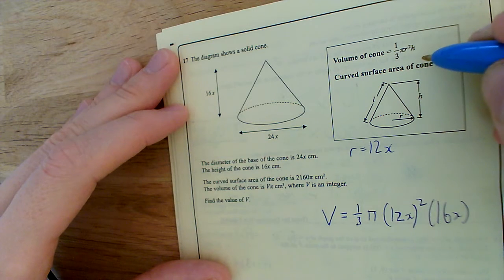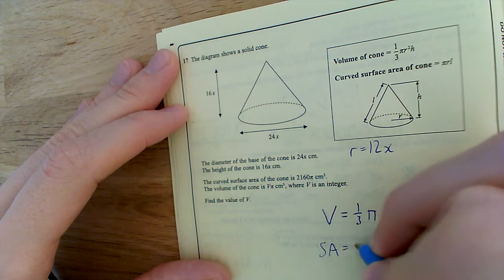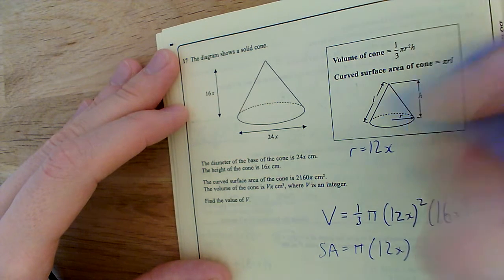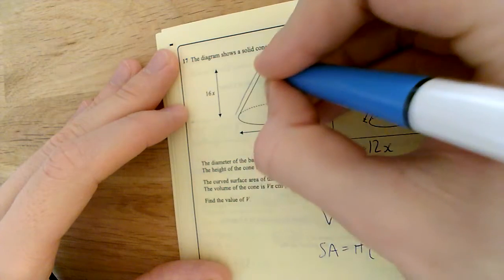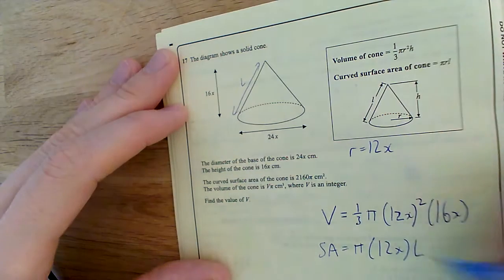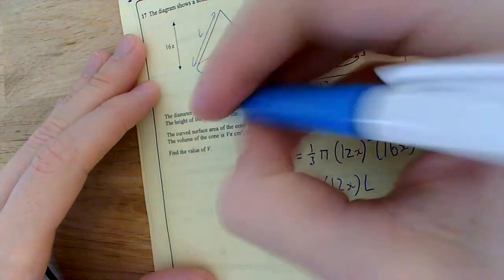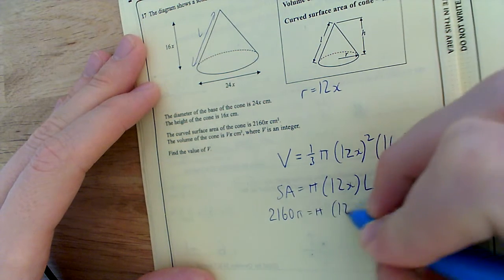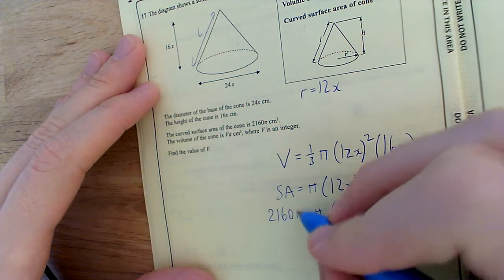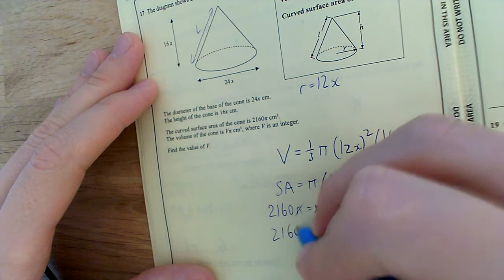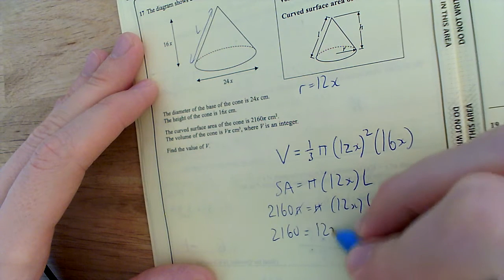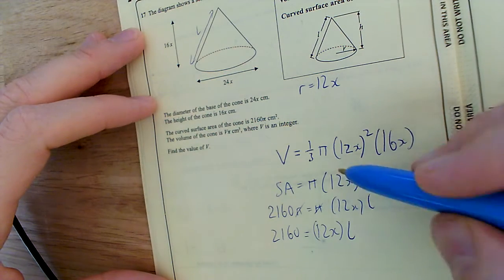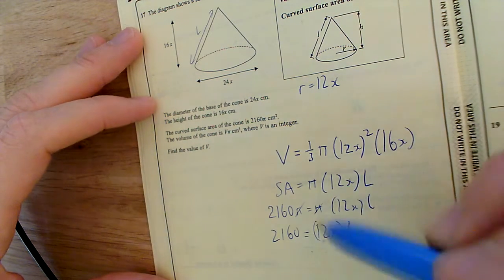And the other one is the curved surface area of the cone, so let's just say the surface area is equal to pi times by the radius. Again, we know it, so we'll put it in, times by L. Now L is the slanted side up here. We're not given that, so we're going to have to leave that as L. The surface area, though, we are told in the question the surface area is 2160 pi, so if I replace that, and then actually I can divide both sides by pi, so I'm left with something that looks like this. So 2160 is equal to 12x times by L. I've simplified the surface area a bit.